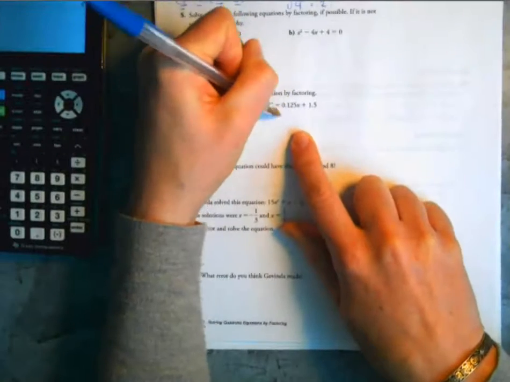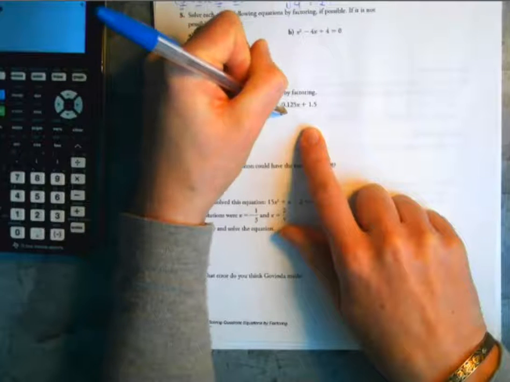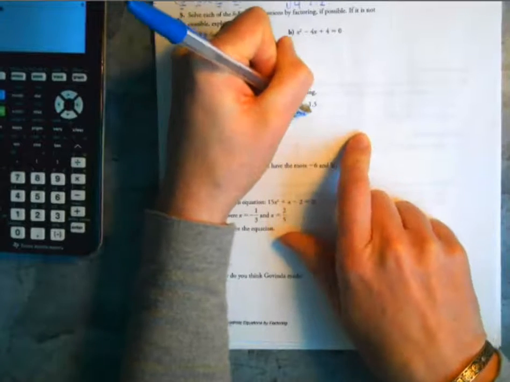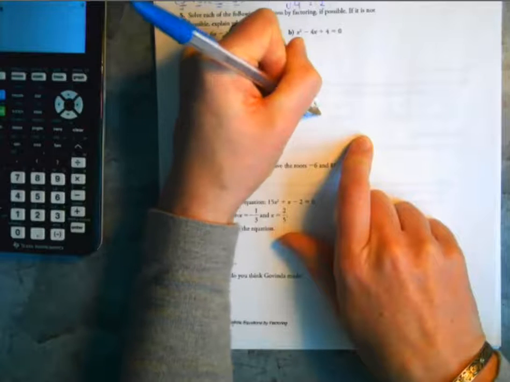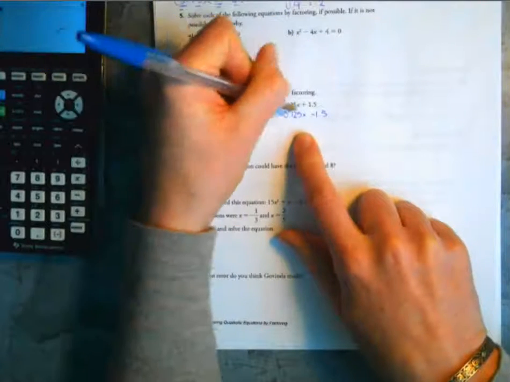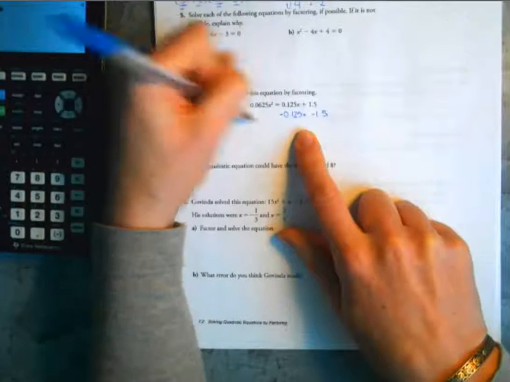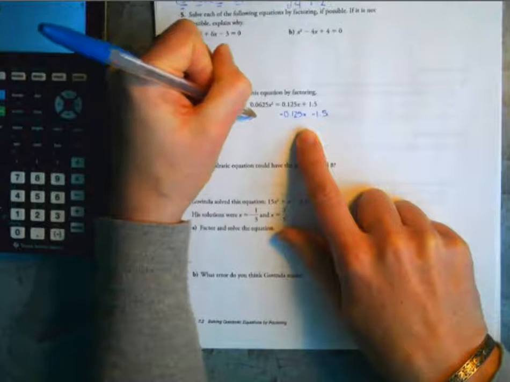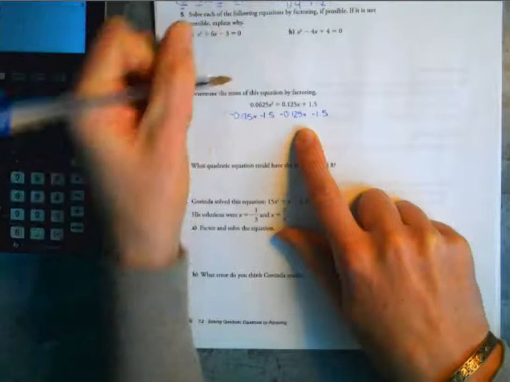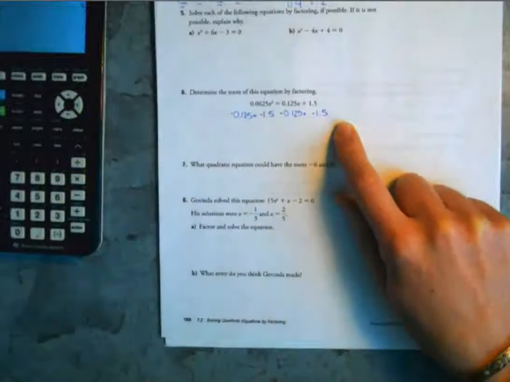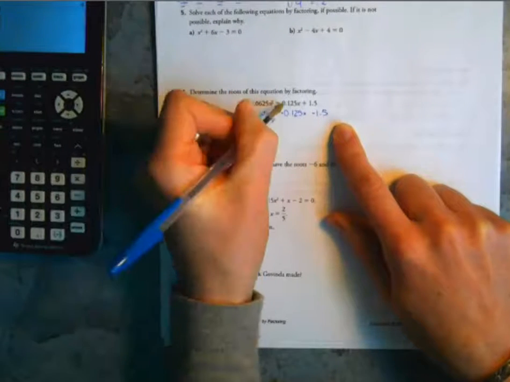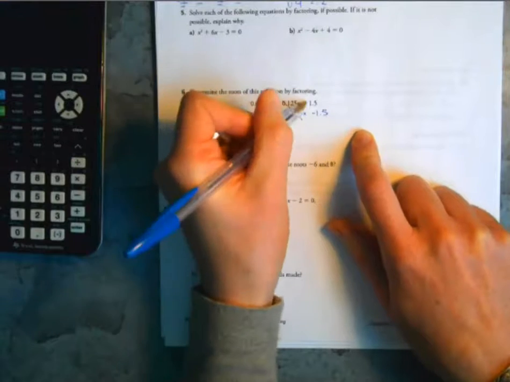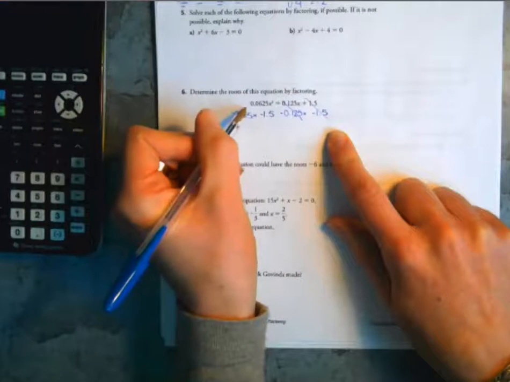So that means that in order to move this stuff over to this side, I'm going to say, well, if I have plus 0.125x, I'm going to move it by subtracting 0.125x. And if I have plus 1.5, I'm going to move it by subtracting 1.5. Okay, and then that means I have to do the same thing to the other side. So negative 0.125x minus 1.5. Okay, and then, so 0.125x minus 0.125x is going to be 0. 1.5 minus 1.5 is going to be 0.